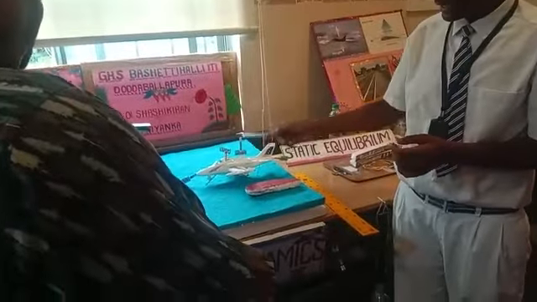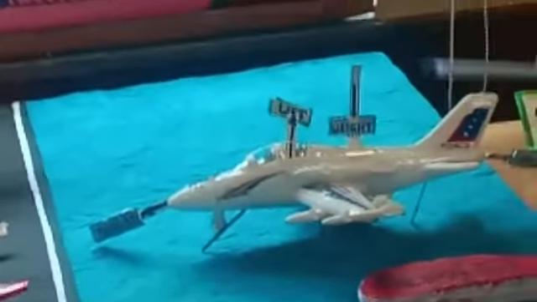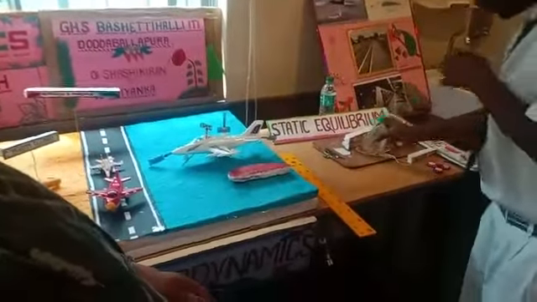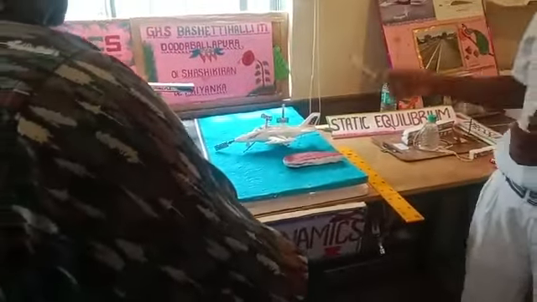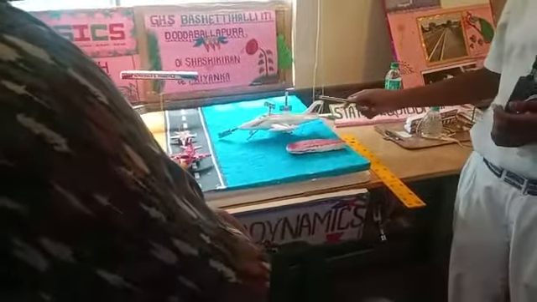And next, as I said, four forces act on a flight, which help the aeroplane to take off. Those are thrust, lift, weight, and drag. And the lift: every aircraft which flies must have a lift. And for an aircraft to fly, it should have more lift than the weight.